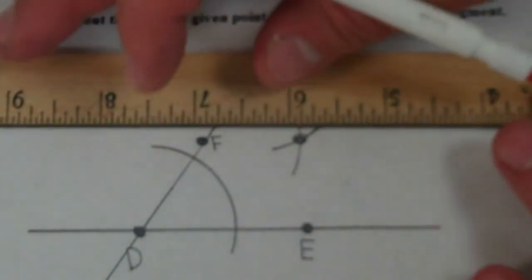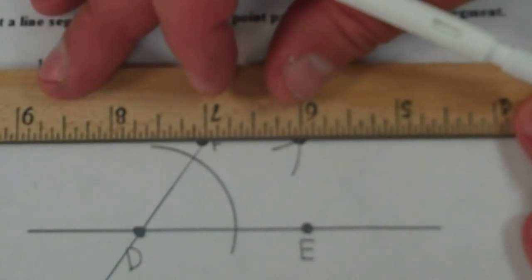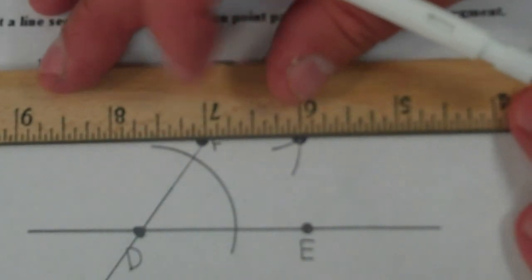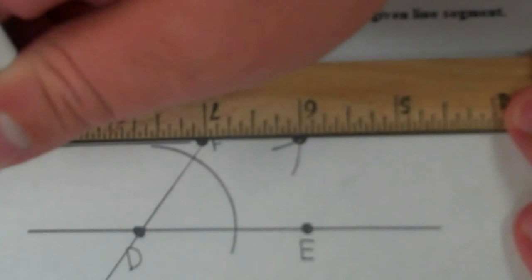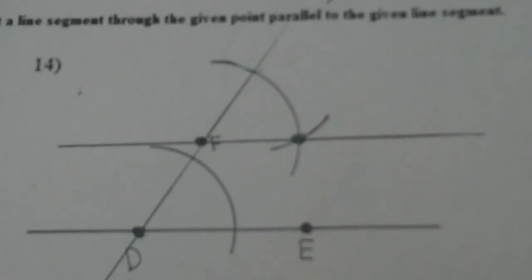Taking your straight edge, you're going to connect that intersecting point with point F. Giving you 2 parallel lines. So we've just finished constructing a parallel line through a point given the line segment shown below.